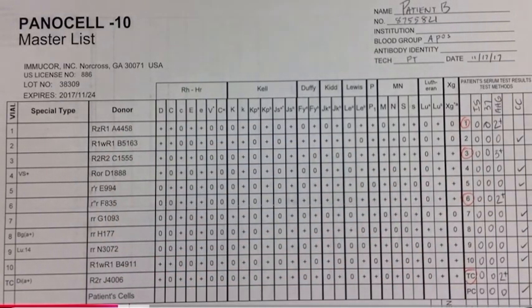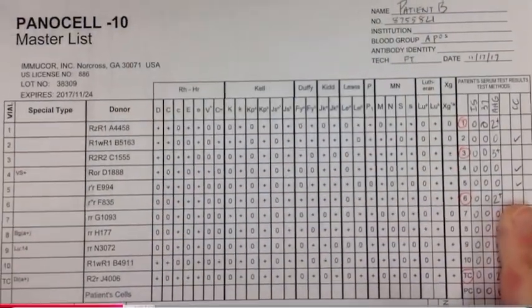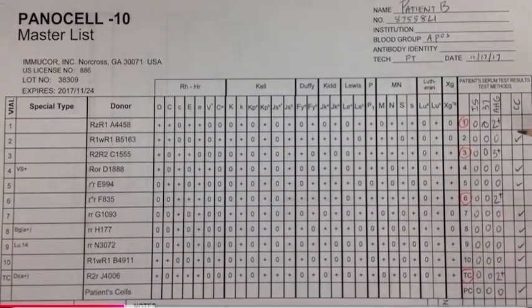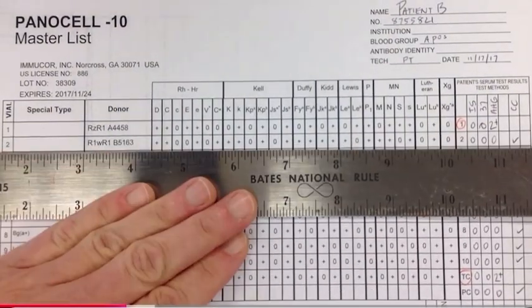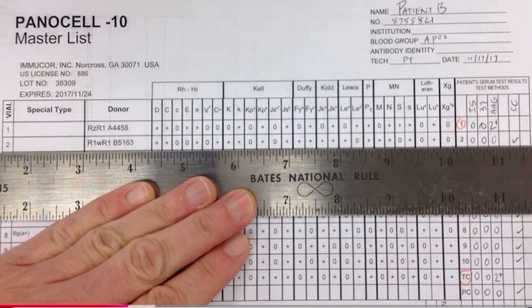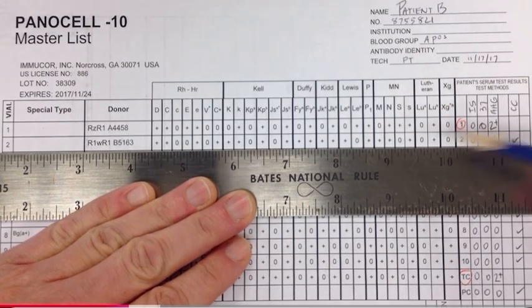So the TC cell. Okay, so as we did in my first video, we're going to go ahead and start ruling out. It would seem logical that we'd go to the positive ones and rule out the negative ones, but what we're going to do is go to the negative cells, the ones that have no reactions whatsoever, and we're going to rule out the positives here.